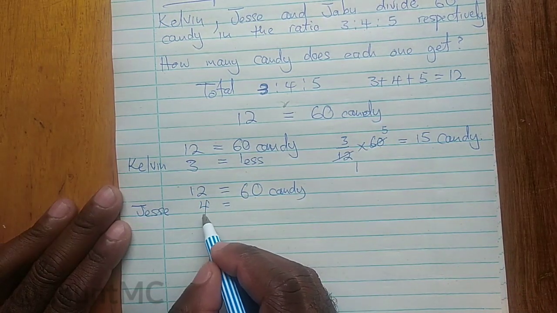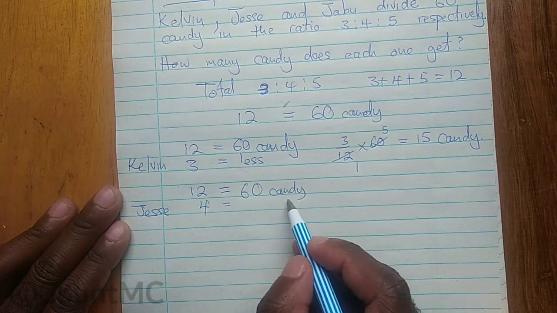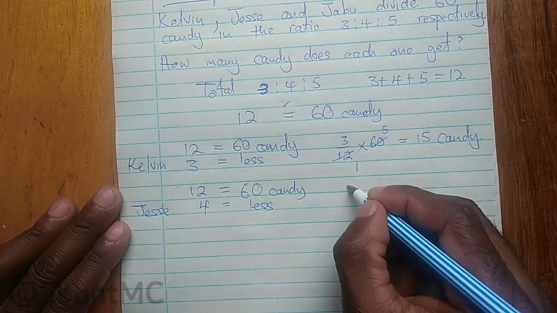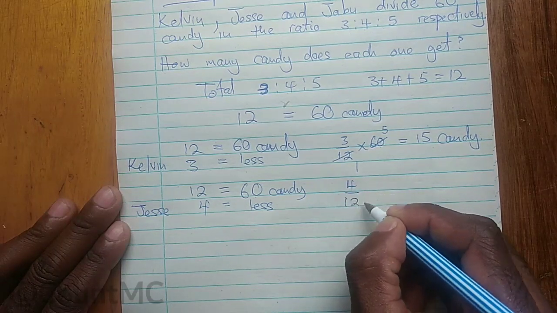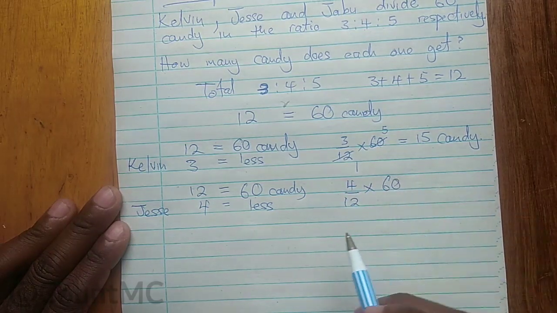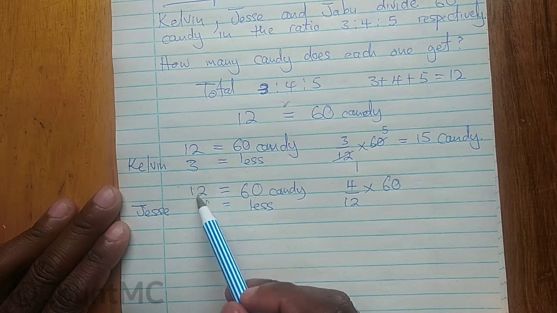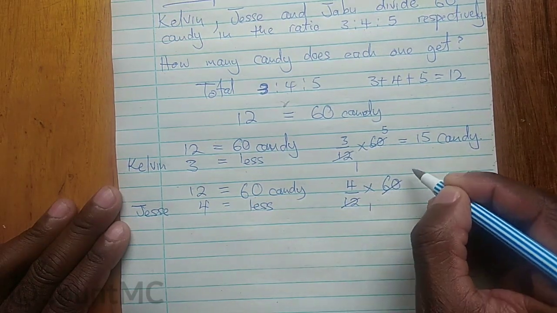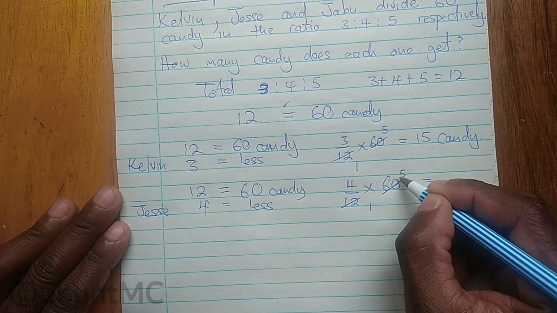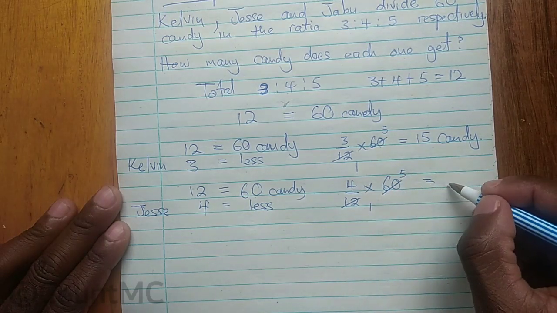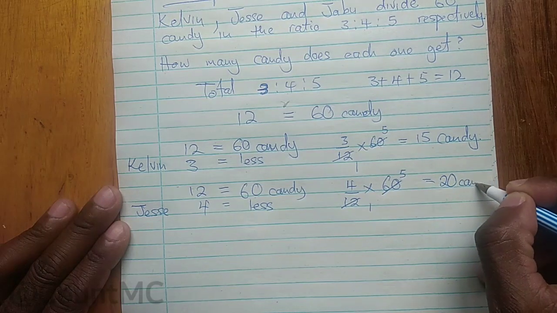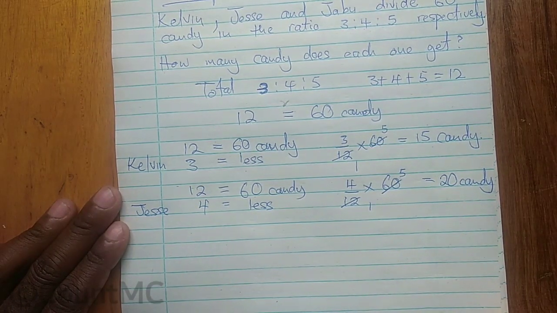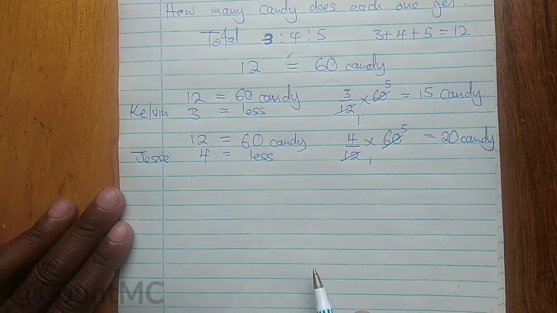So when we say 4 parts, do we expect to get more candy or less? It's less candy. So when you say less, the smaller number goes on top. So you create a fraction, this 4 over 12 times 60. 12 into 12, 1. 12 into 60, that's 5. 5 times 4, you get 20 candy. So Jesse will get 20 candy.